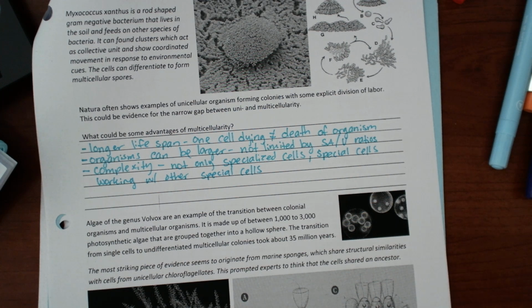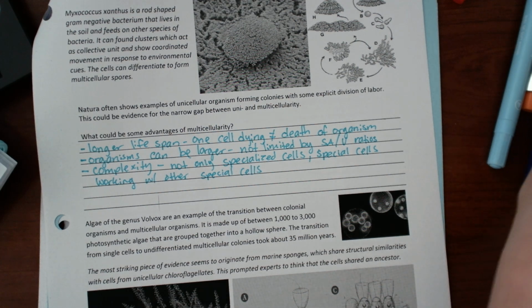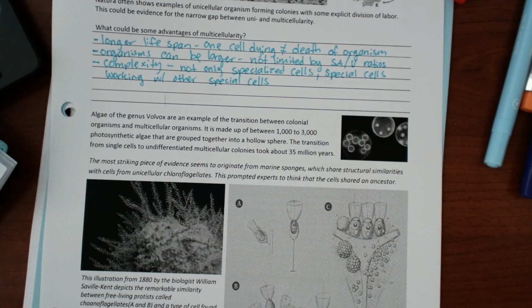And so you end up having cells that only focus on one thing because you have a whole other set of cells forming a tissue that focus on a fully different body function. And so you're able to have much more complex organisms. Think about your complexity versus the complexity of an amoeba. And then there's examples down here, and then I'll also link a video in the description.